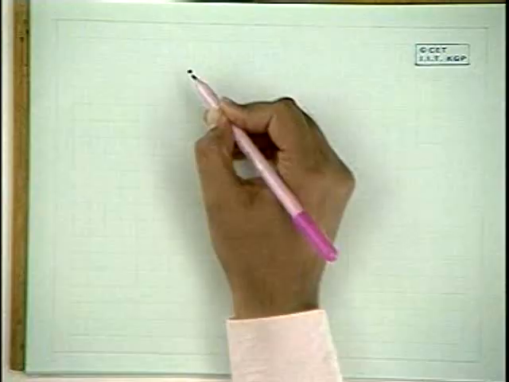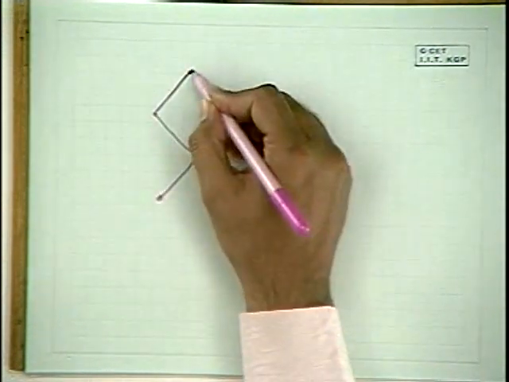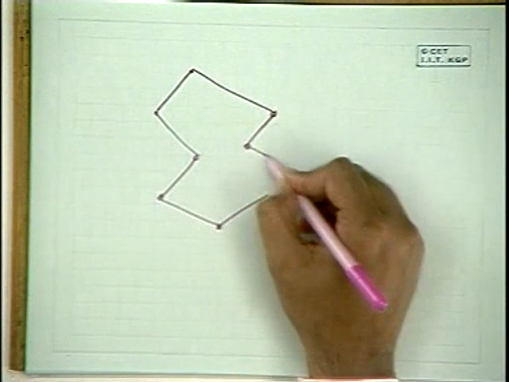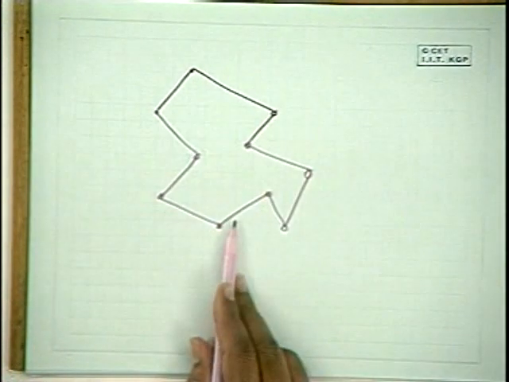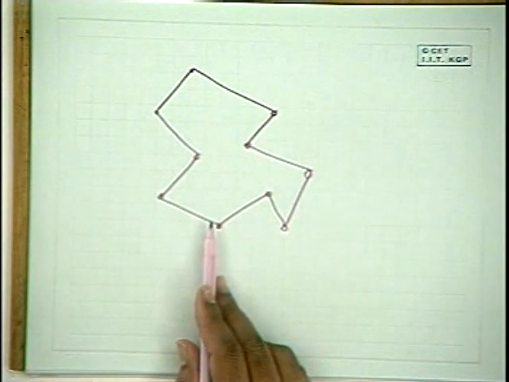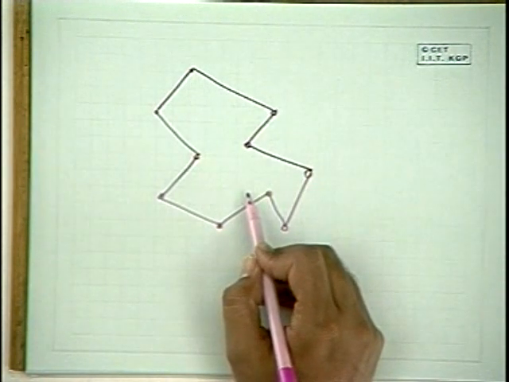Now what do we mean by a triangulation of a polygon? Triangulation of a polygon means, so let me draw one more polygon. I have just drawn an arbitrary polygon here. A triangulation of this polygon means we will dissect or decompose the interior of this non-convex polygon into triangles, such that the vertices of the triangles come only from the vertices of the given polygon.